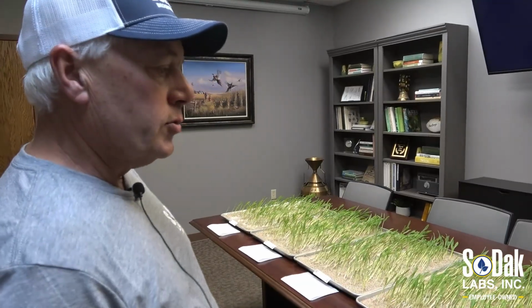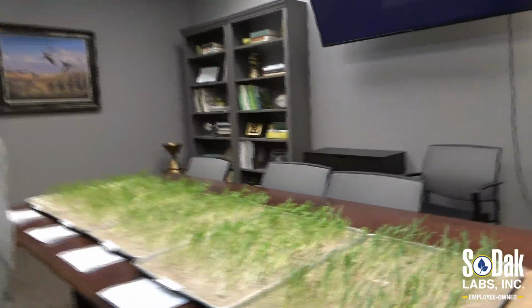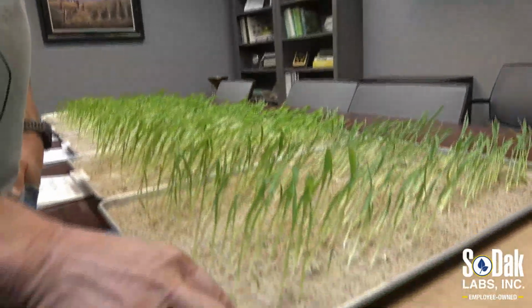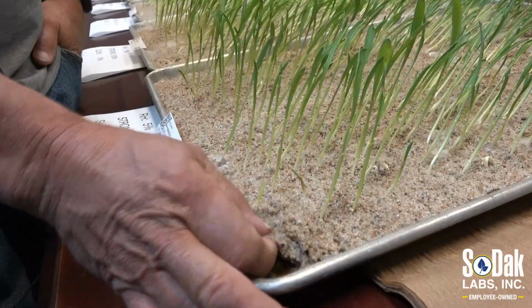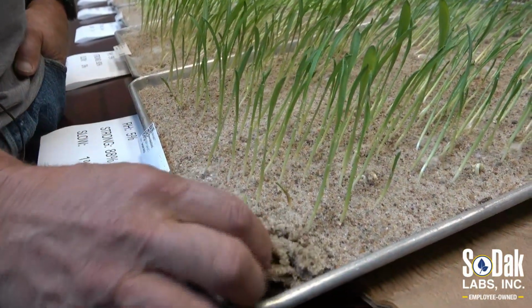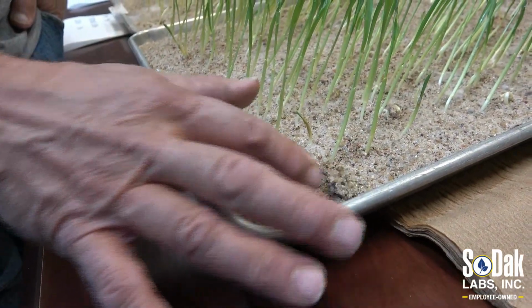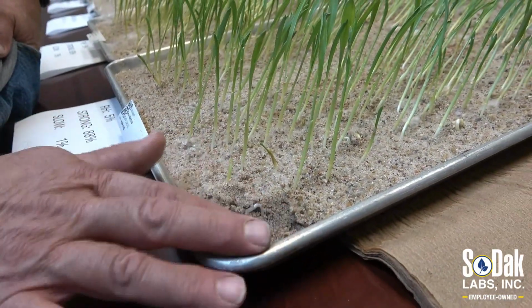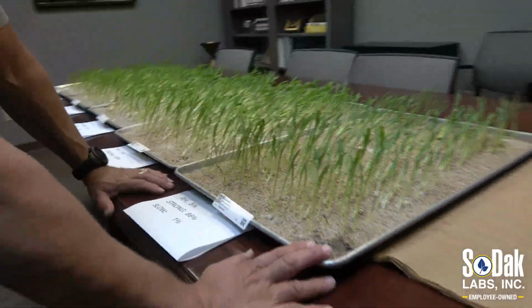And at SoDak Lab here, we like using the sand test for sweet corn. In the AOSA rules, it defines different methods. We use what's called the TCS method, the top of crepe cellulose paper. So the crepe cellulose paper is put on the tray and a standard amount of water is used.